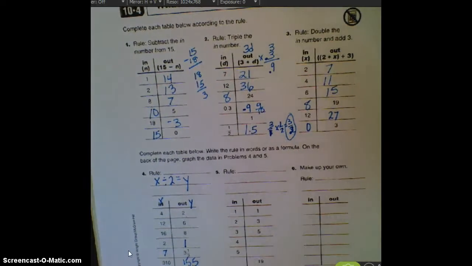Okay, another rule to do with this one. 1 goes in, 1 comes out. 2 goes in, 3 comes out. 3 goes in, 5 comes out. Well, it's getting bigger, so I can be multiplying. I can be adding. I suspect we're doing something a little bit different, though. I don't think it's going to be quite as easy.